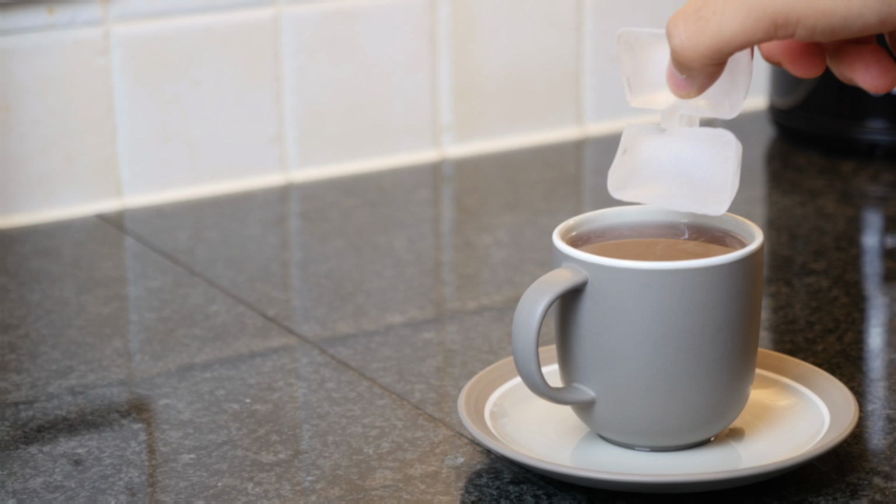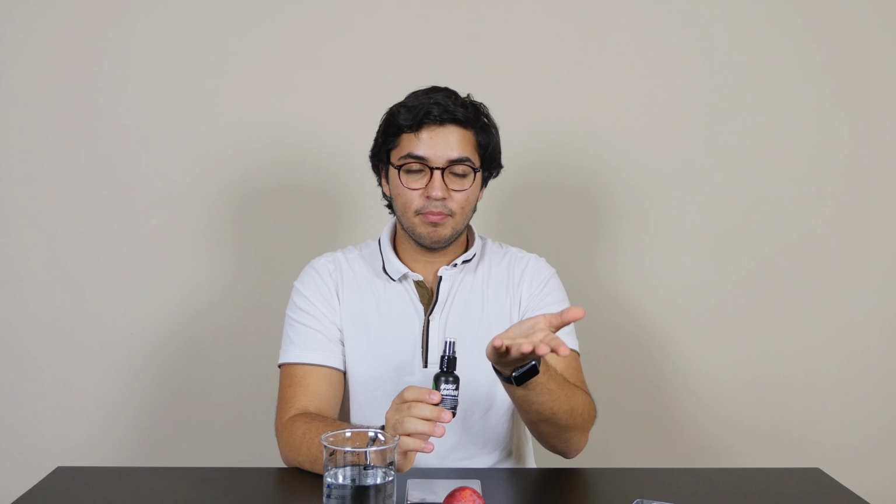As we saw before with a cup of tea, some objects do not become fully submerged. This is because gravity has a bigger effect on them than the buoyancy effect.